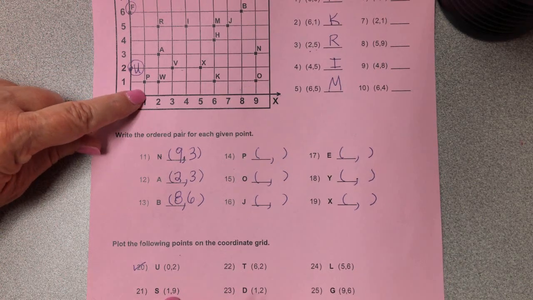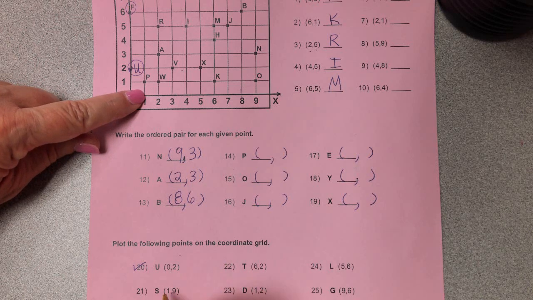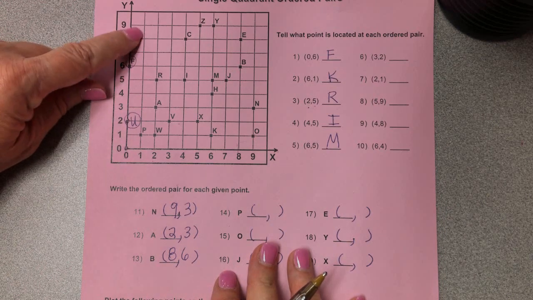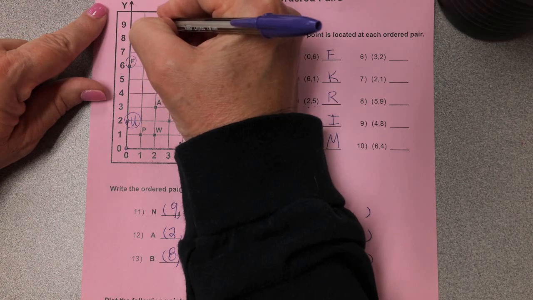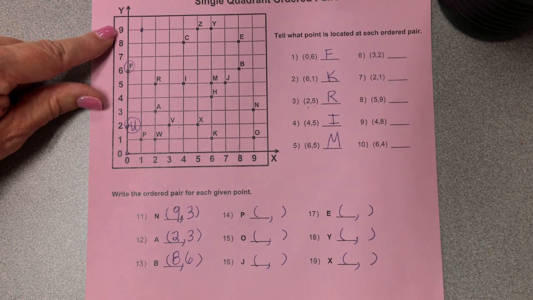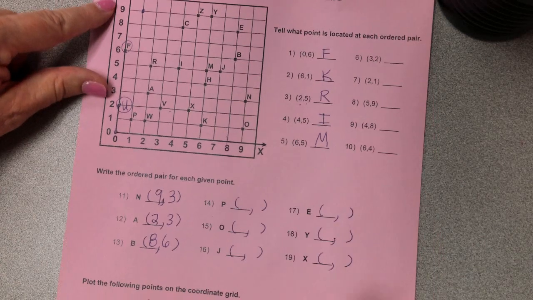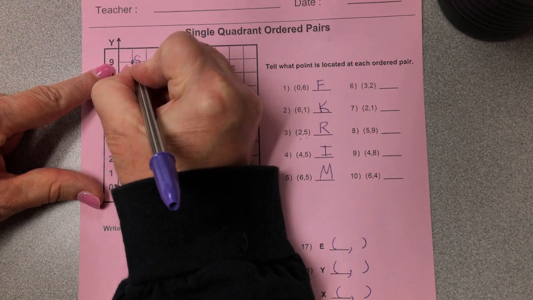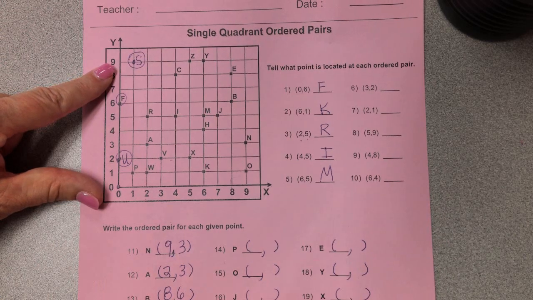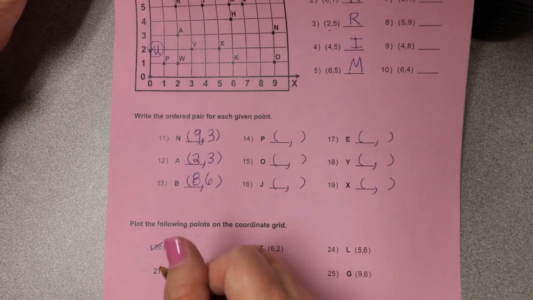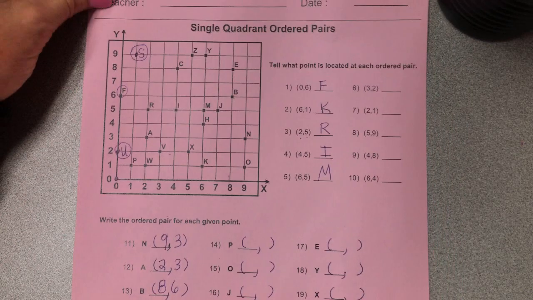Go across 1 on the x-axis because our x-coordinate is 1. Go up to 9 on the y-axis and put our dot at over 1, up 9. What letter is going there? Letter S is going there. Label it S, circle it so it's easy for someone to find. And then check off we've done S.